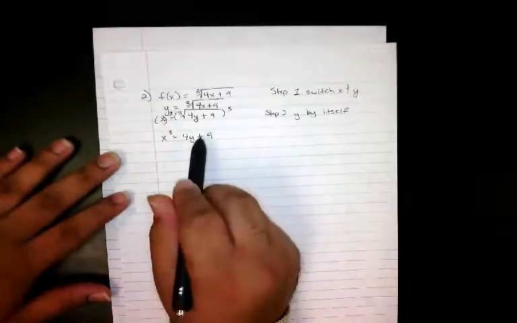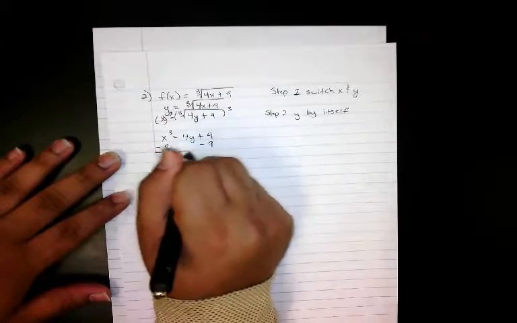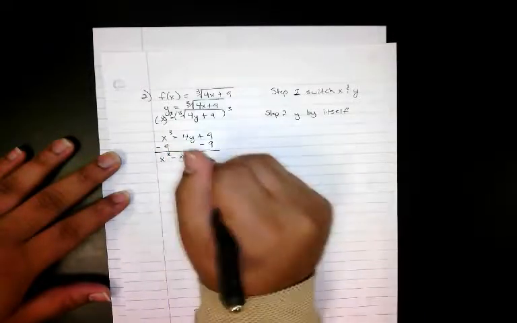Okay, now just moving it over. I have to get rid of this 9 first, so I subtract 9 on both sides. So I'm left with x cubed minus 9 equals 4y, because this cancels out.